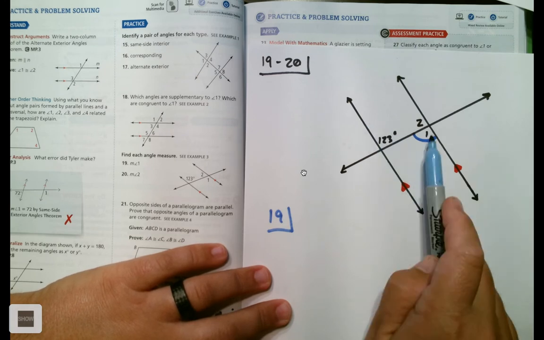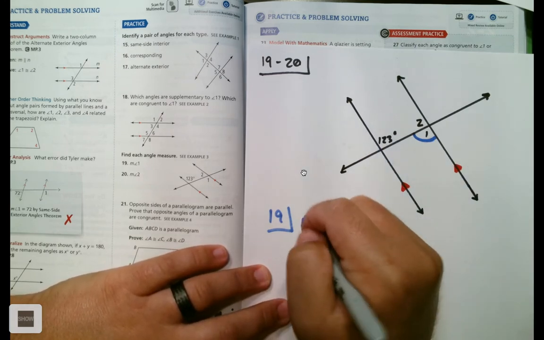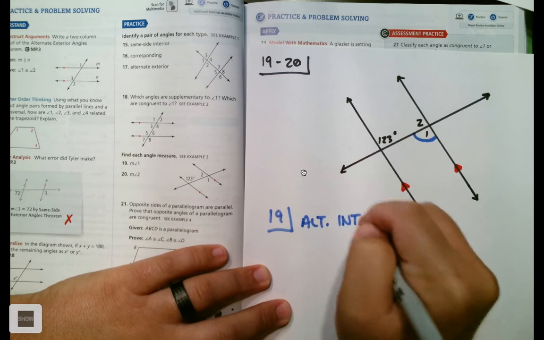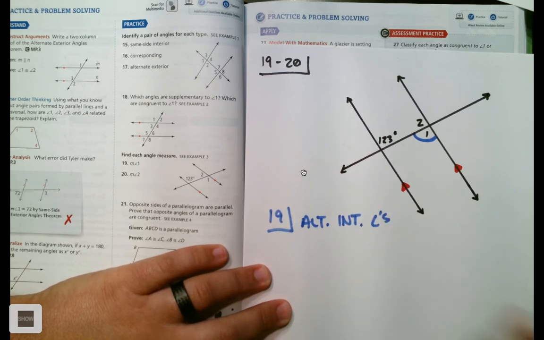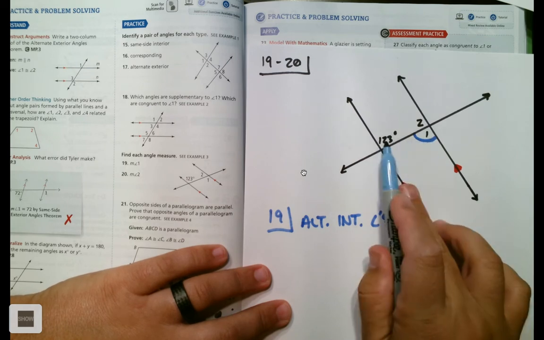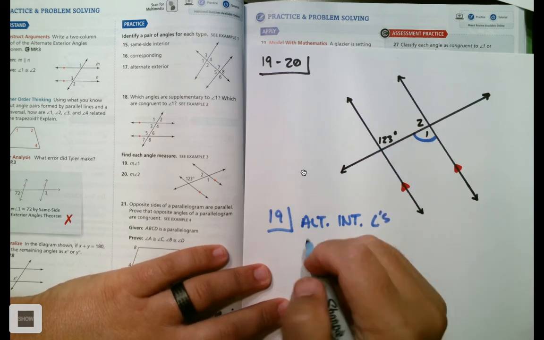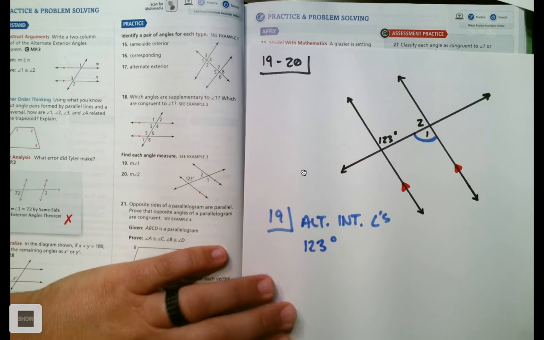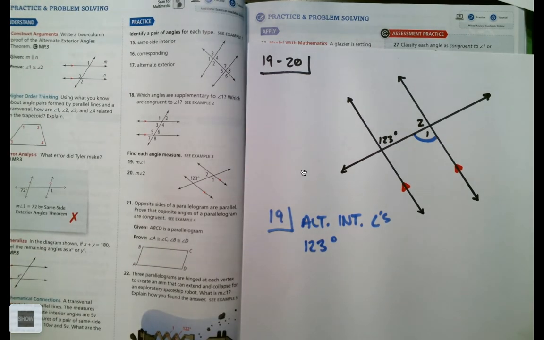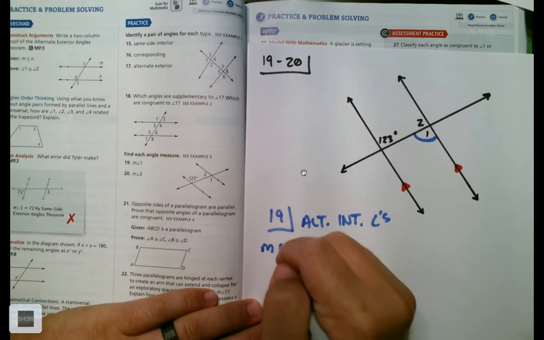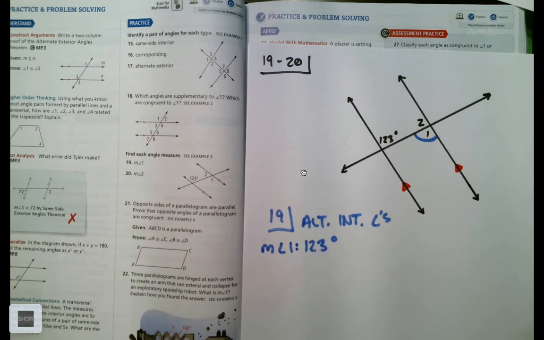Okay, so those are alternating interior angles. Because of that property, I know that they're equivalent. They're the same. So if this is 123, that has to be 123 degrees. So for number 19, the measure of angle 1 is 123 degrees.